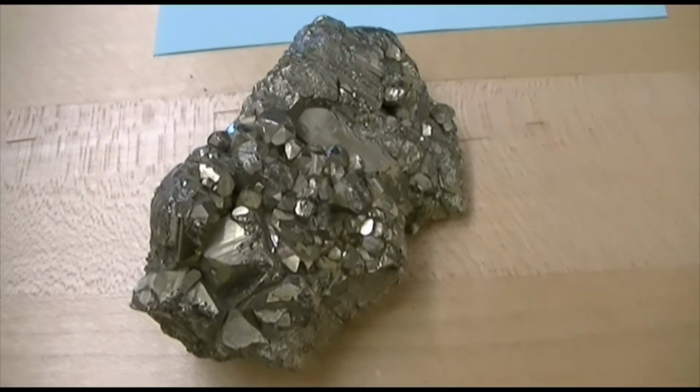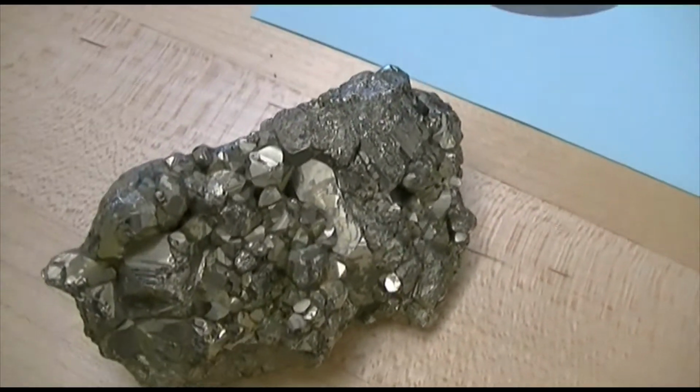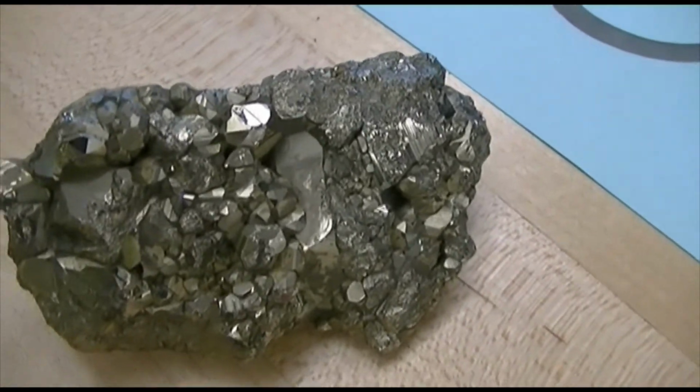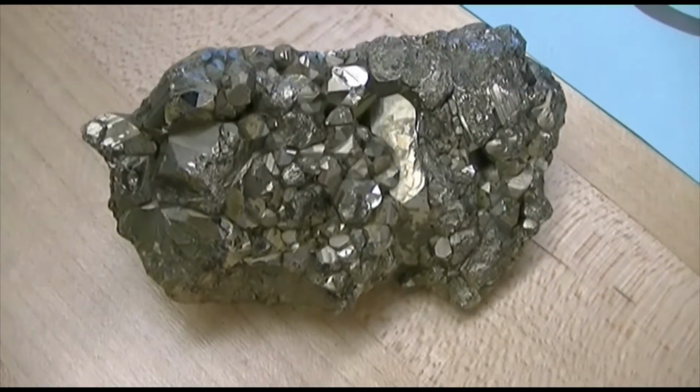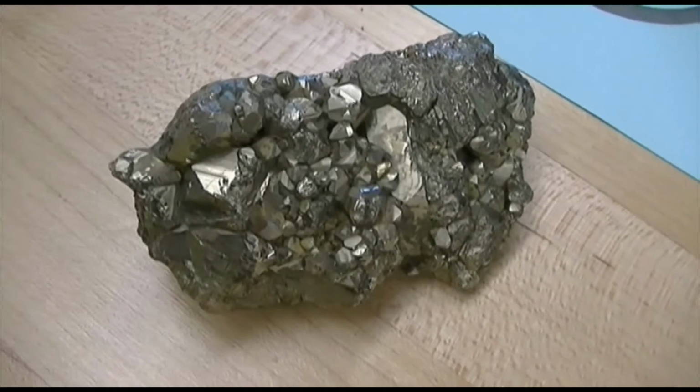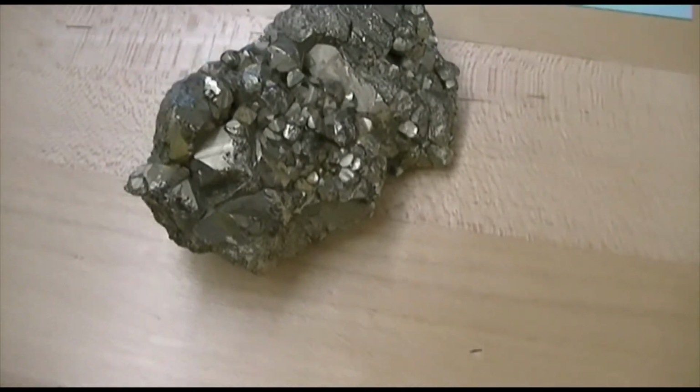Going down to number 8, this is a little tricky. You see crystals, and that's exactly what you see. If you were to hit this with a hammer, this mineral would fracture. So it grows crystals, but it fractures. So this does not have cleavage.